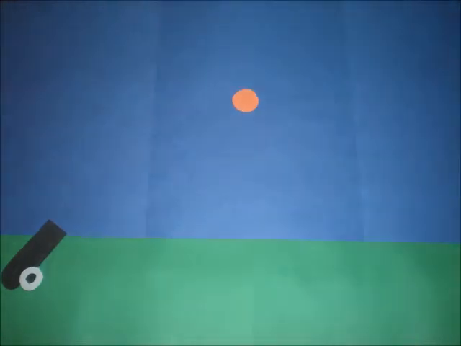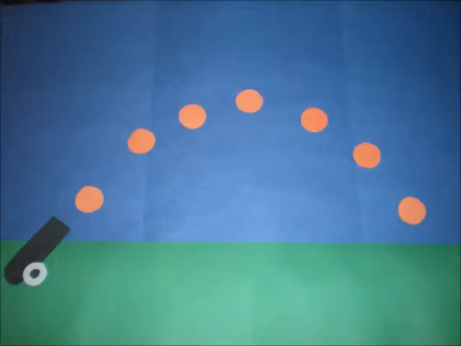Now that we have established our coordinate system, let's take a look at some projectile motion. In this specific example, we're going to look at a cannonball being shot out of a cannon. But in general, all projectile motion will look something like this. The cannonball is shot into the air and eventually falls back to the earth. The trajectory follows a curved path that looks like this.